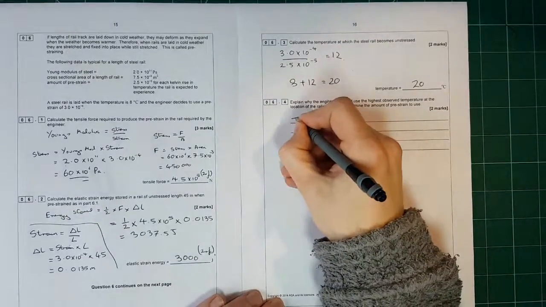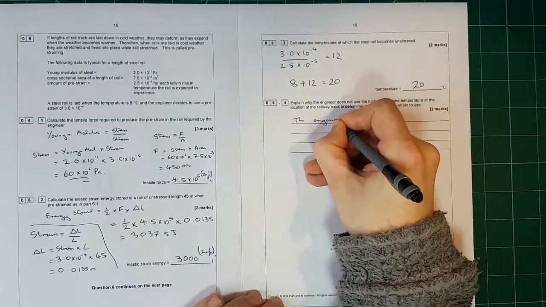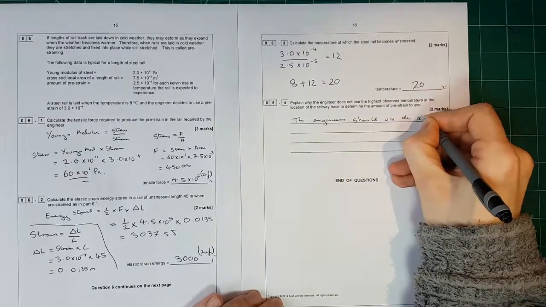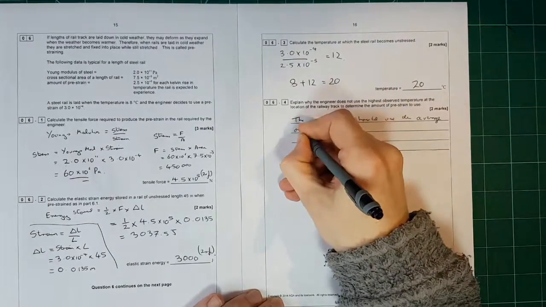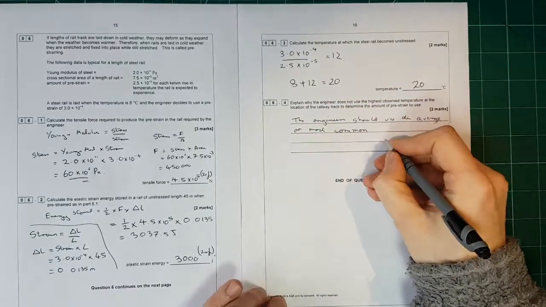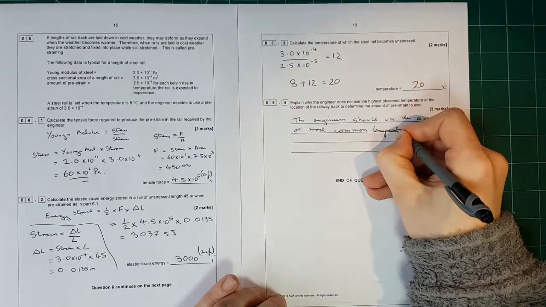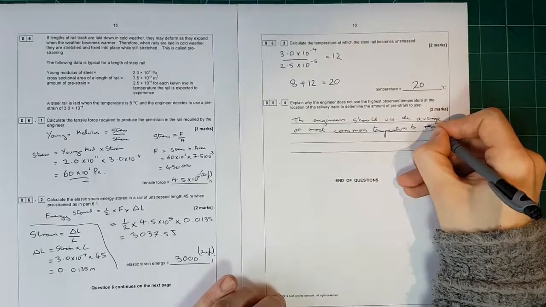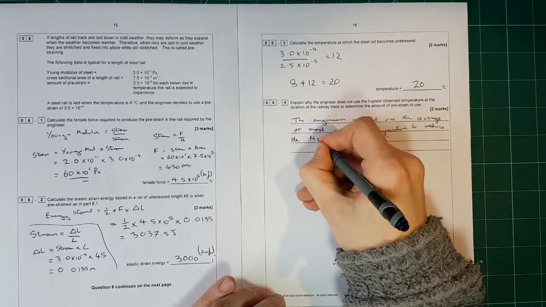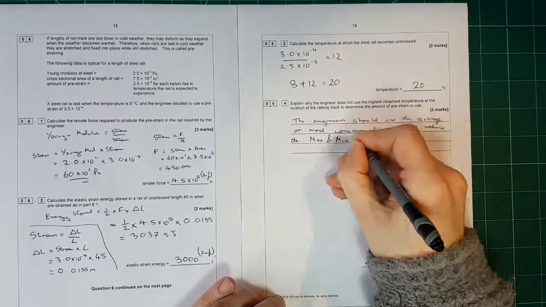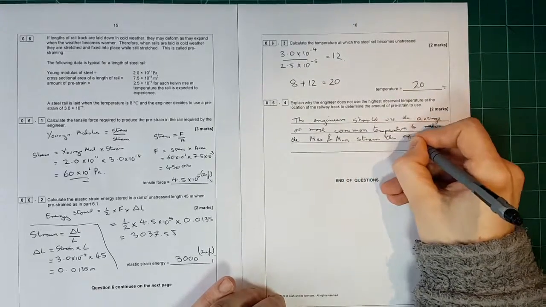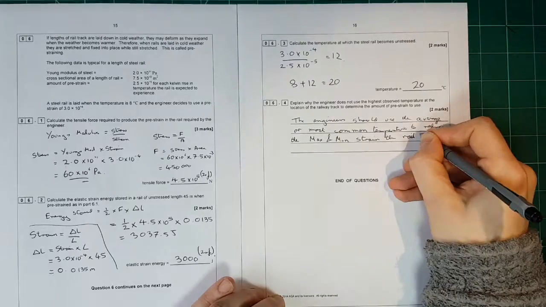So the engineers should use the average or most common temperature to reduce the maximum and minimum strain the rail is put under.